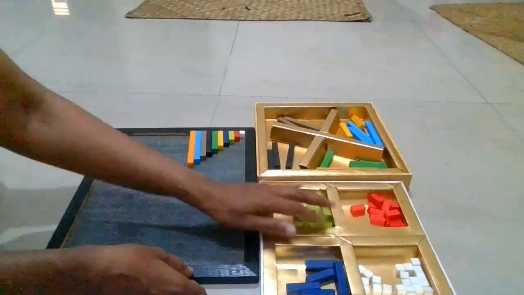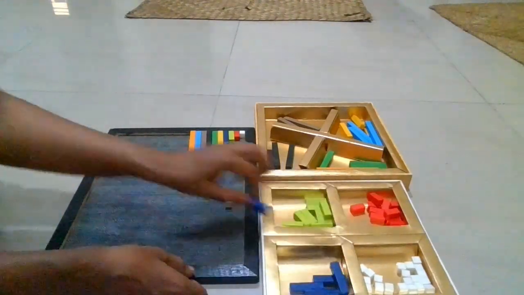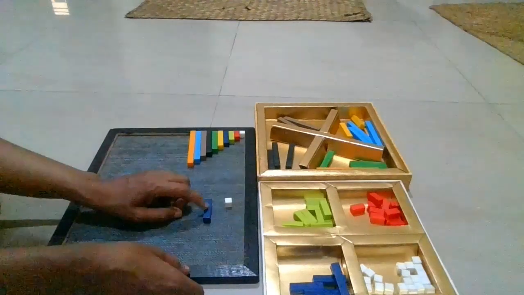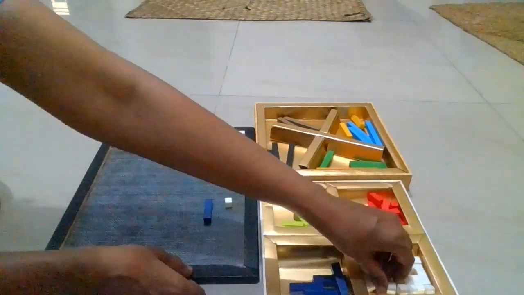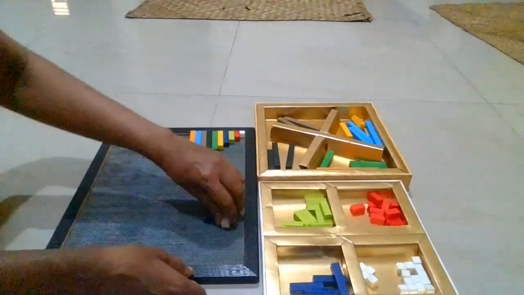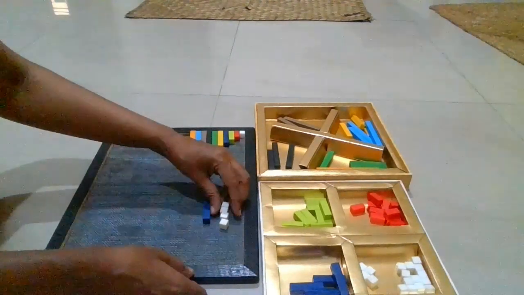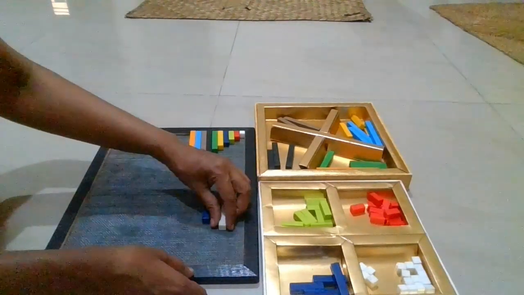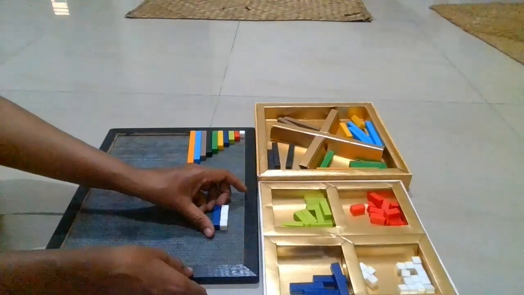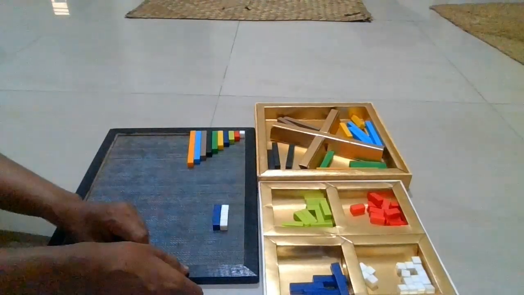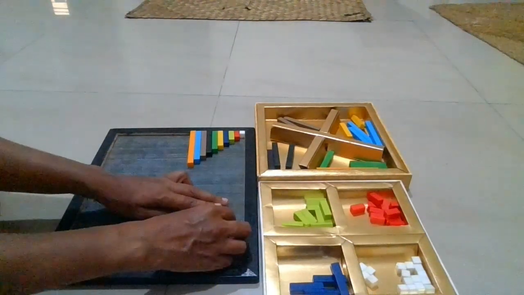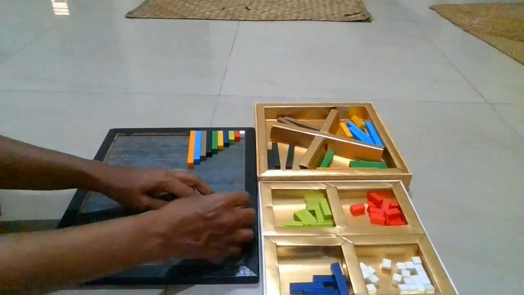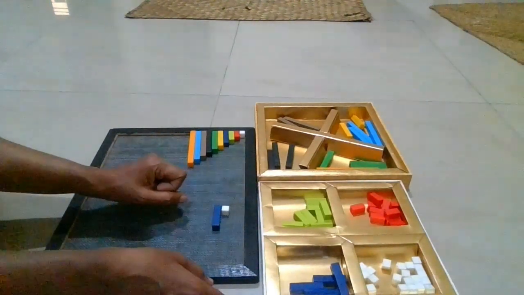So one, two, three, four. I will take a four, which is 40, right? So I know that there are four units which make up the rod four. So it is same as having one long rod of four.